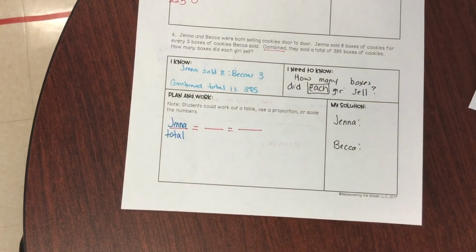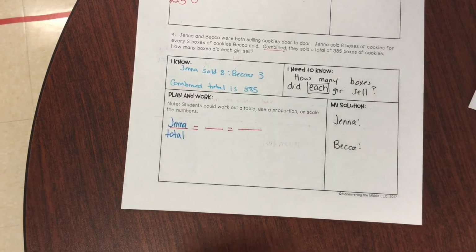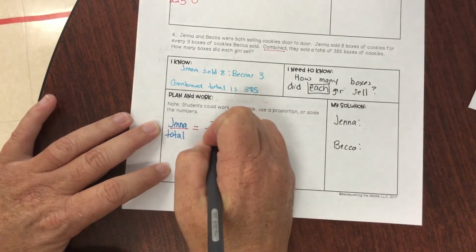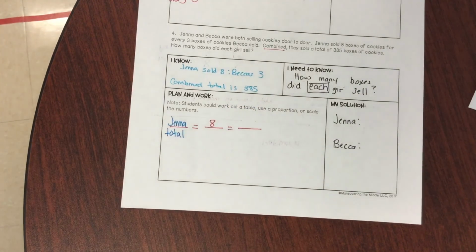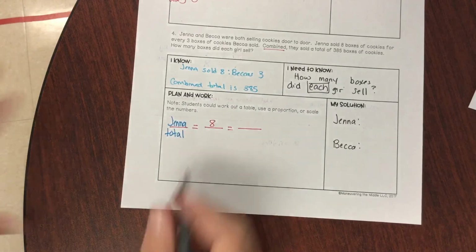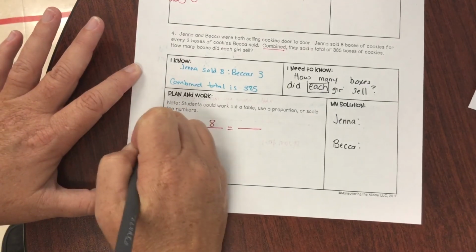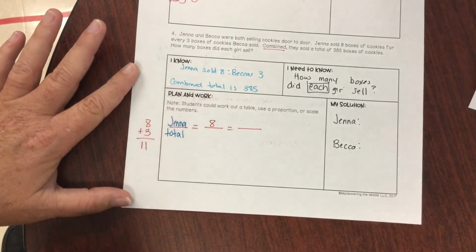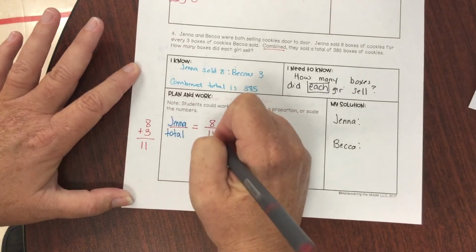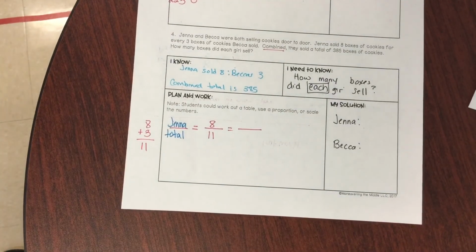All right, so now let's look at the information that I was given. I was given Jenna sold 8, right? To what is the total? 11, because 8 plus 3 is 11. Would y'all agree? So far, so good?